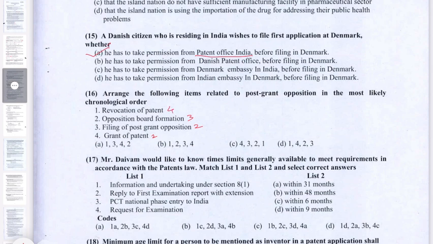Moving towards the next question, Mr. Daivam would like to know time limits generally available to meet requirements in accordance with the patents law. Match list 1 with list 2 and select the correct answers. Information and undertaking under section 8.1. So statement and undertaking comes under form 3 and the time limit given here is under rule 12, that is 6 months. So this should be 6 months, within 6 months.